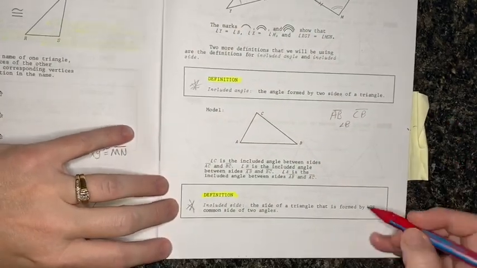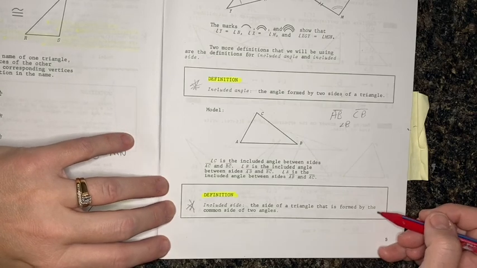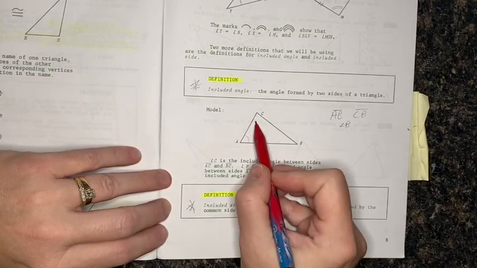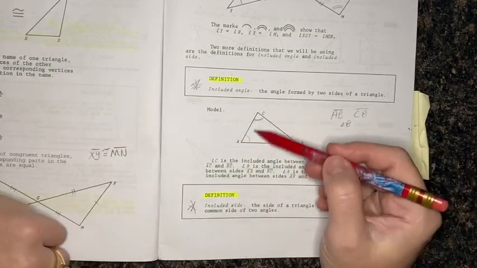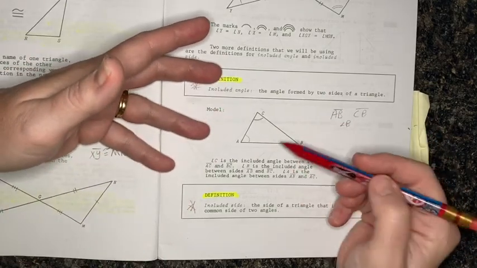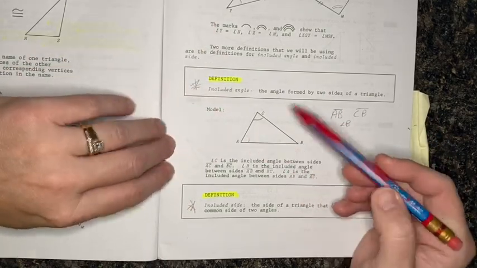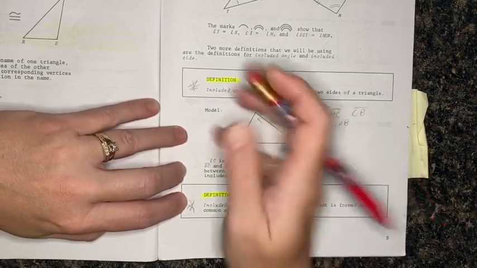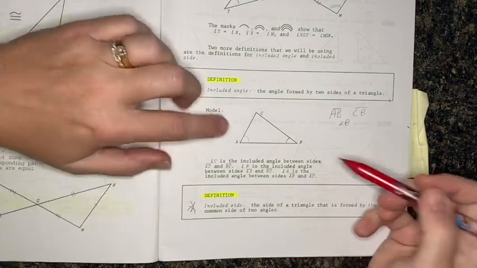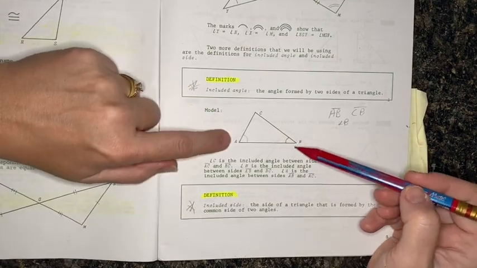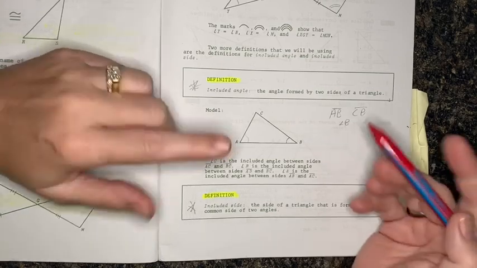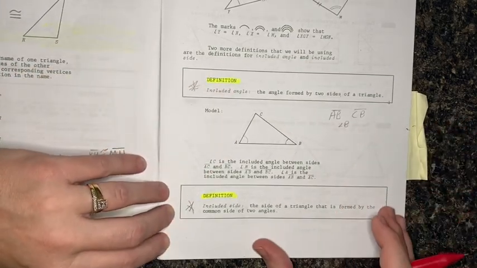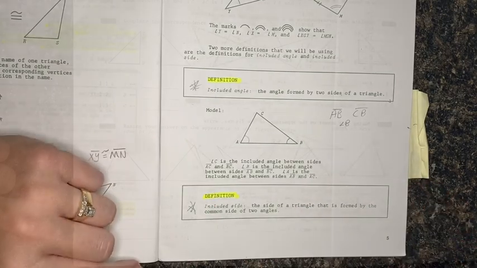Now, an included side is the side of a triangle that's formed by two angles. So if we're talking about angle A and angle C, they share one side in common. What side is that? Well, that's side AC, right? So that is the included side. If we're talking about angle A and angle B, then the included side would be side AB. That's the side that they share. So that's our definition of included sides. Let's take a look at some of these homework problems.